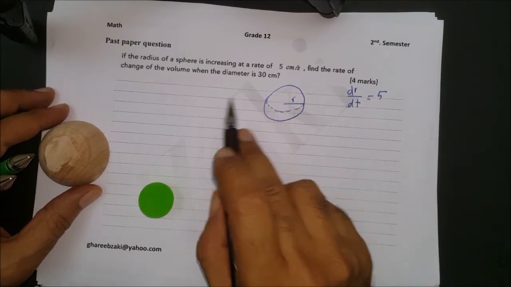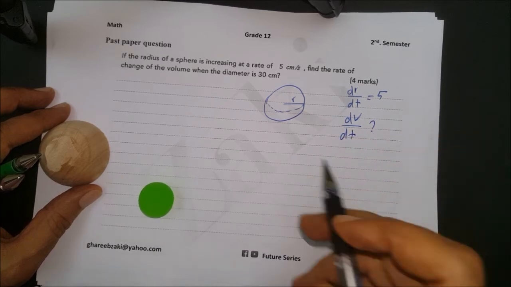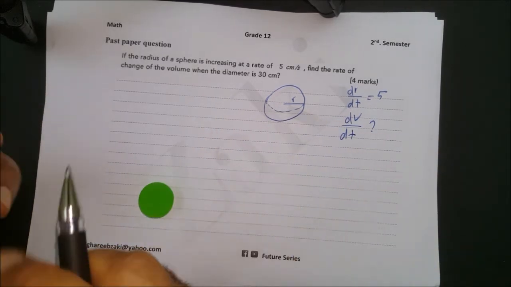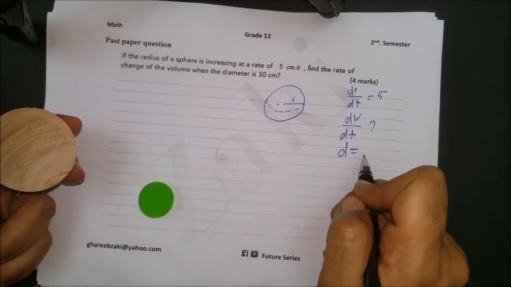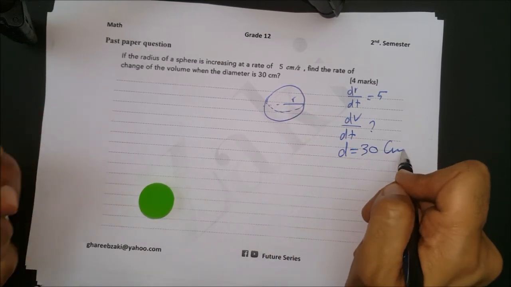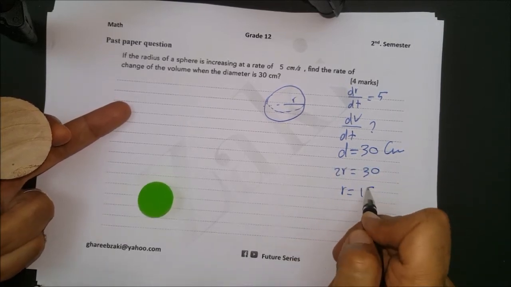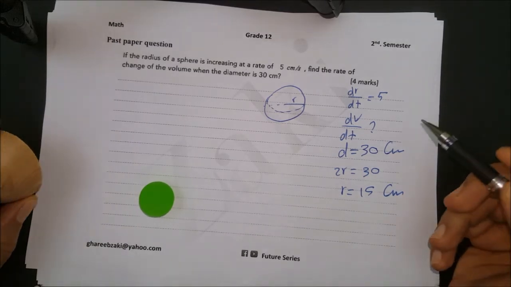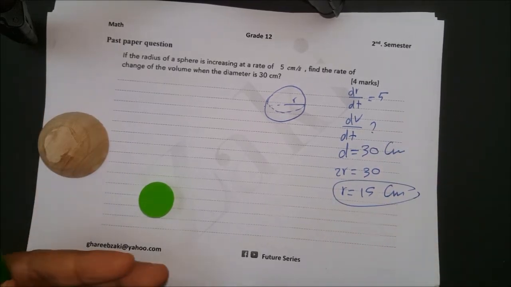Find the rate of change of volume. So we need dV/dt, when the diameter, this is the diameter, which is 2 radii, equals 30 centimeters. It means 2r equals 30 centimeters, so r equals 15 centimeters. So the required is dV/dt when r equals 15.